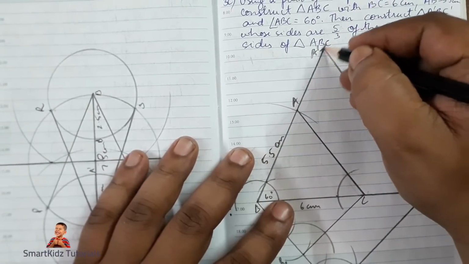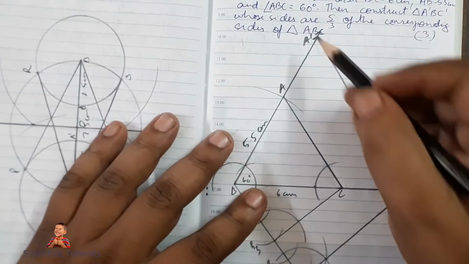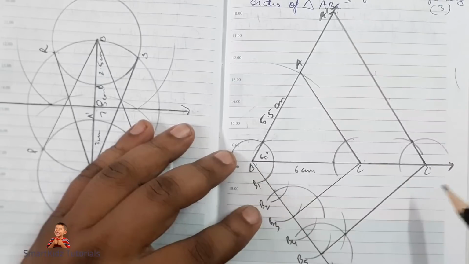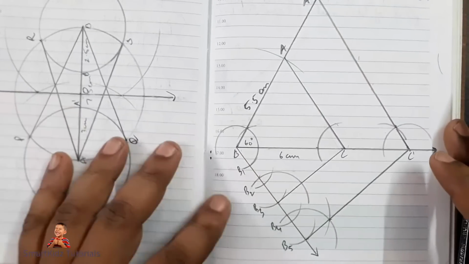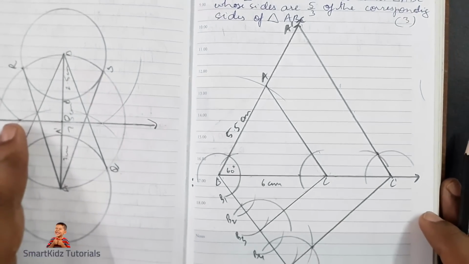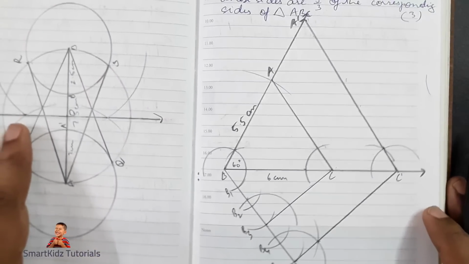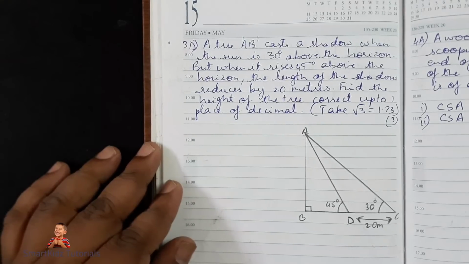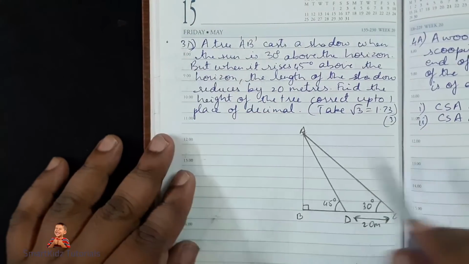This line actually should go further. A dash. So we have A dash, B, C dash as our new triangle. And that's what we were asked to construct. Okay, full triangle is this way. This is for 3 marks. Question 3D for 3 marks.